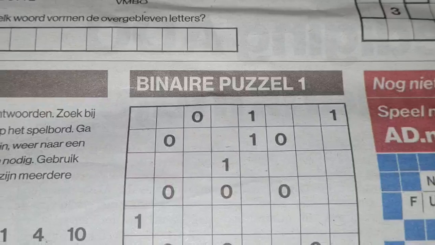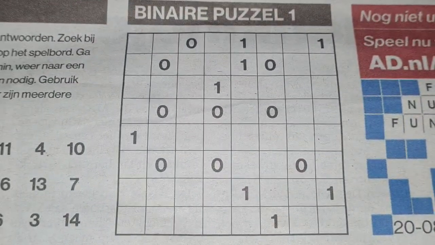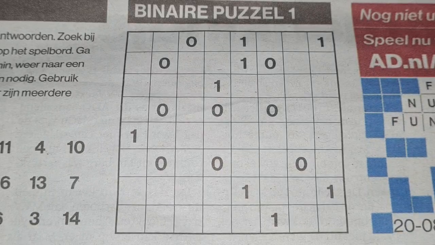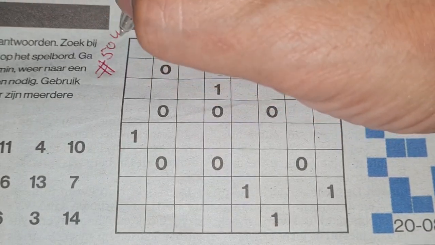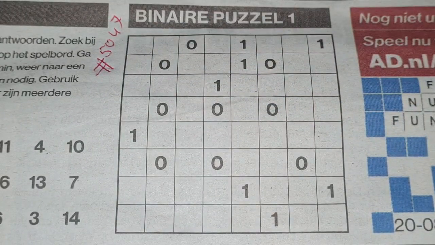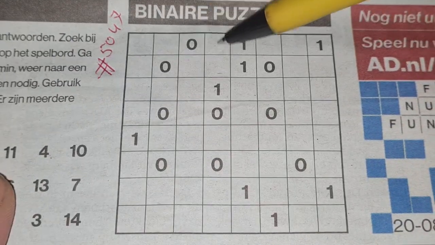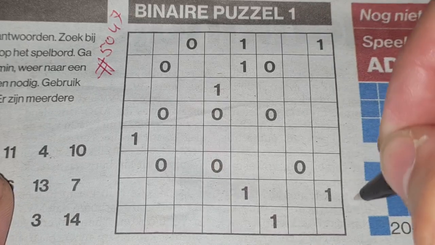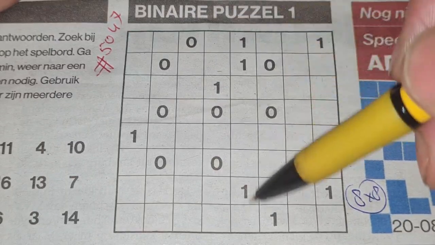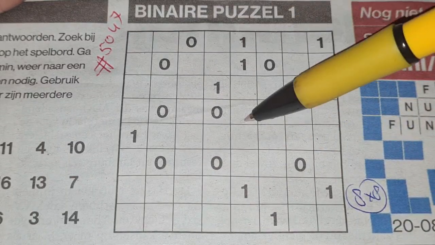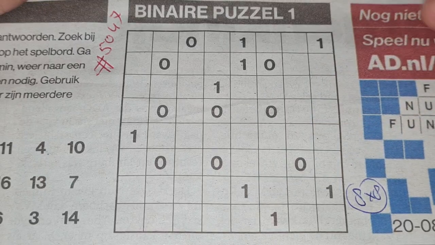And this one, yes, binary time. Binary puzzle number 5047. What kind of binary puzzle is this one? Let me count the boxes. Well, it's an 8 by 8 binary puzzle. That means in a row or in a column, there are always 4 ones and 4 zeros. Alright, so let's get started.